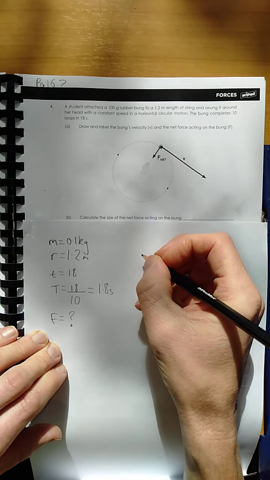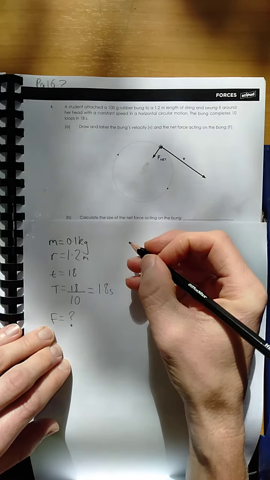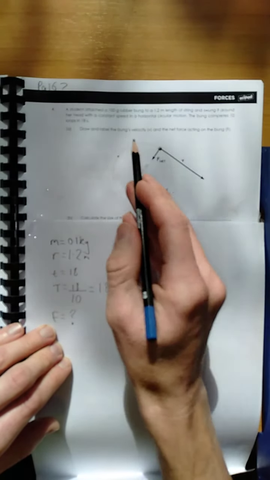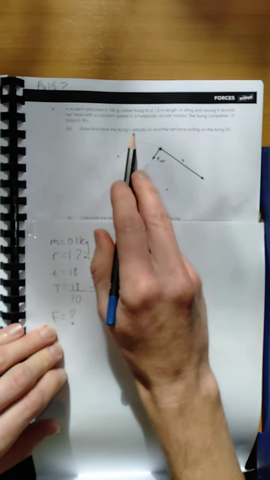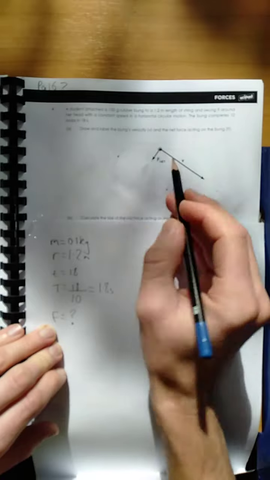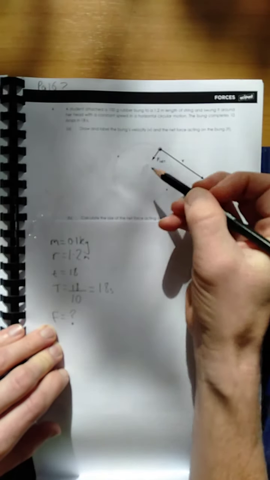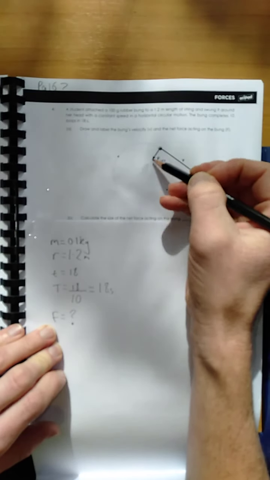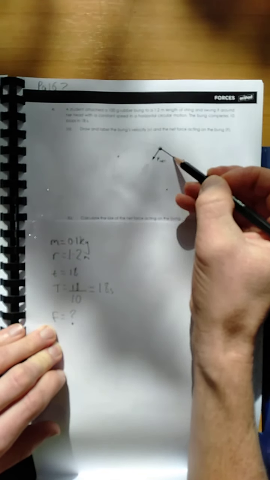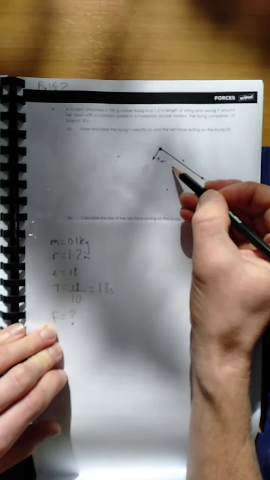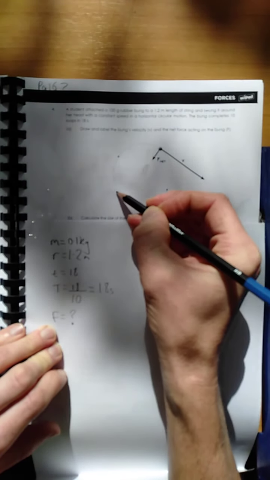Now the first thing we might need to do is find our velocity. Okay, we'll just point out here, it says draw and label the bung's velocity. So that's velocity is going there because the bung's going this way, velocity is drawn tangent. The force is towards the center because the person's pulling on the string. The person stops pulling on the string, the bung would carry on in that path there. But as long as they're pulling on it, the bung keeps accelerating in a circle.